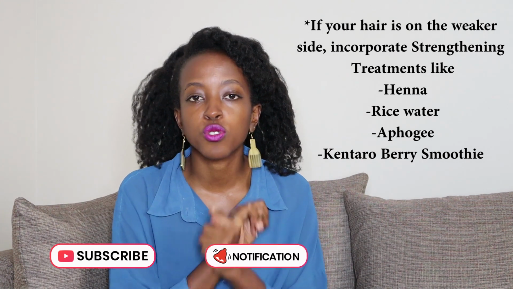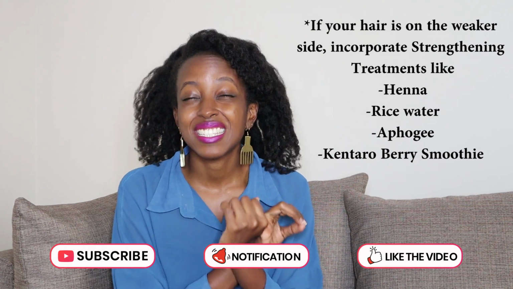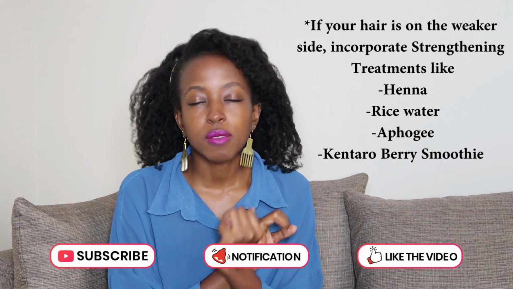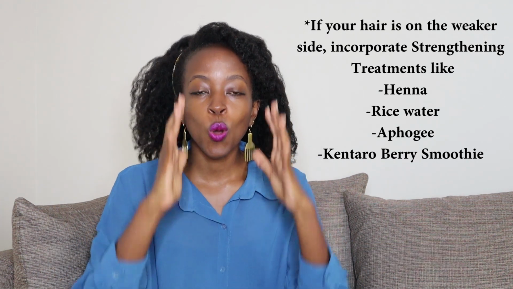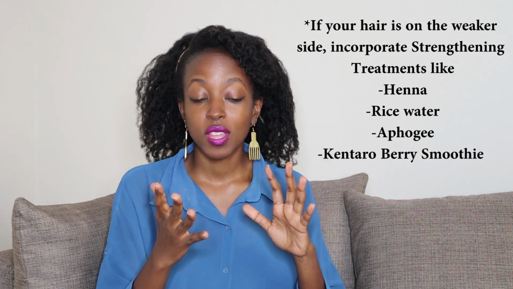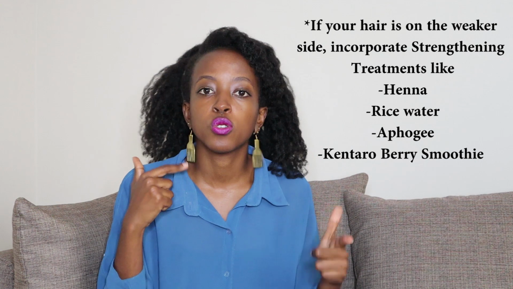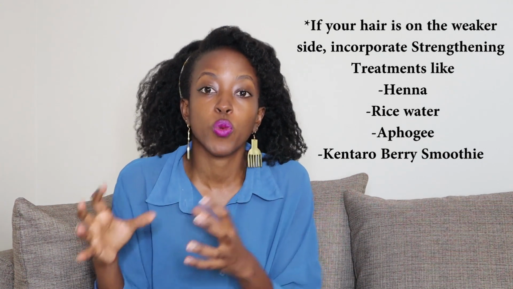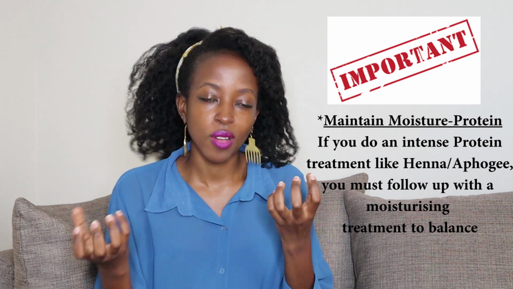Rice water is a wonderful strengthening treatment because it has protein content. Henna is fantastic. Sometimes people ask me, how can I make my hair thicker? And henna coats your hair and gives it the appearance of thickness. That coating not only gives it the appearance of thickness but also strengthens it. So henna is a wonderful treatment to look into if you are on the weaker side. Always remember that there has to be a balance. If you pour protein into your hair and ignore moisture, you're going to make your hair brittle. So yeah, that is the summary, you guys.